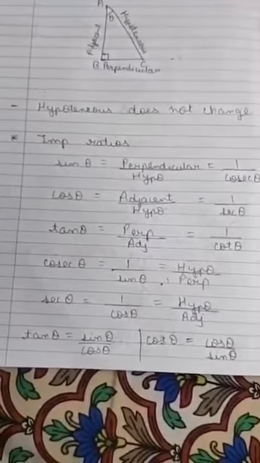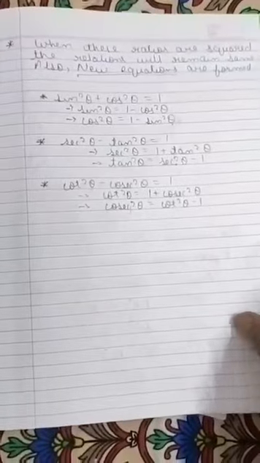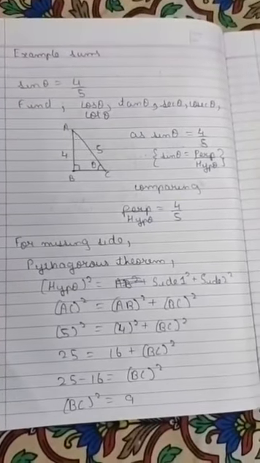So please write these down, pause your video and note them down. Be very ready with them. You should not forget. Now there are some examples. So I've taken one sum which will explain all types of changes.